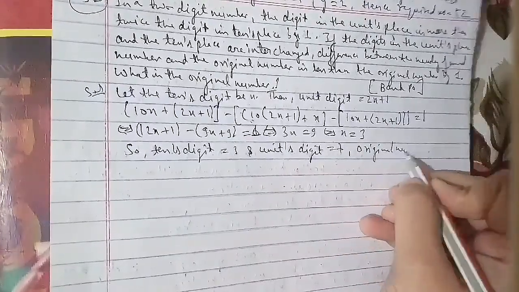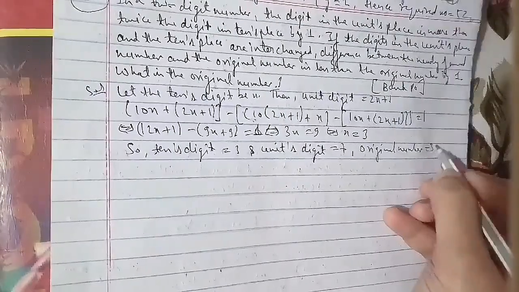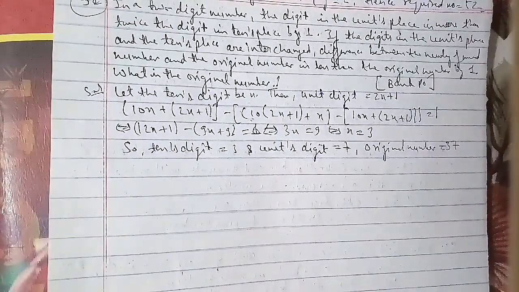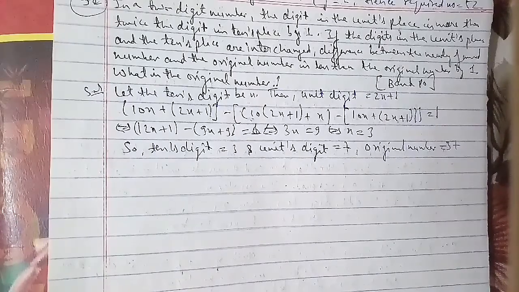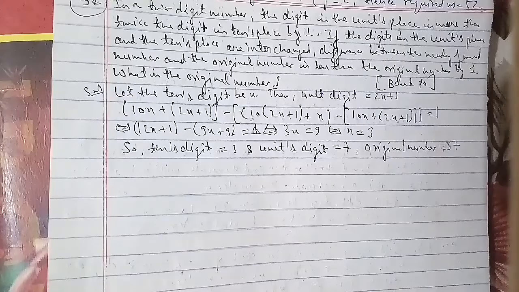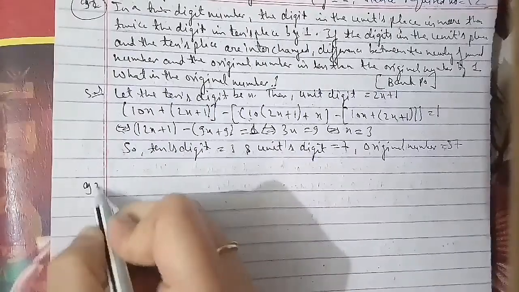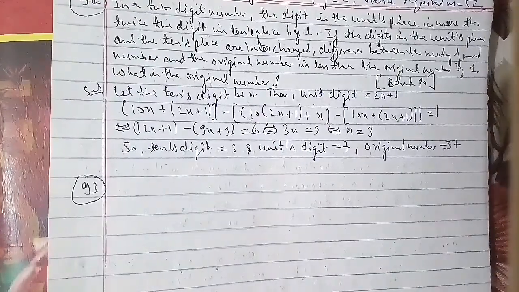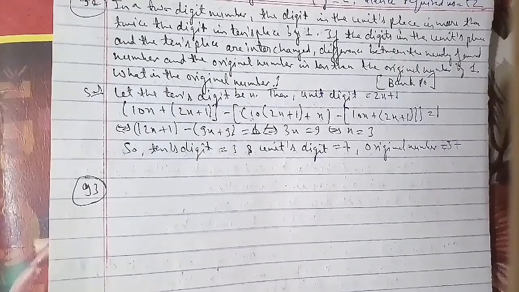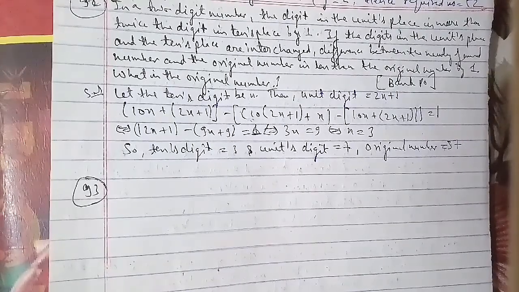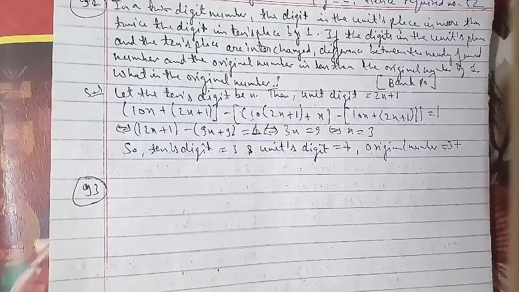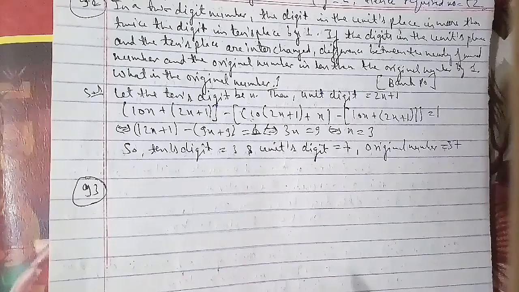A certain 2-digit number is 3 times the sum of its digits, and if 45 is added to it, the digits are reversed.